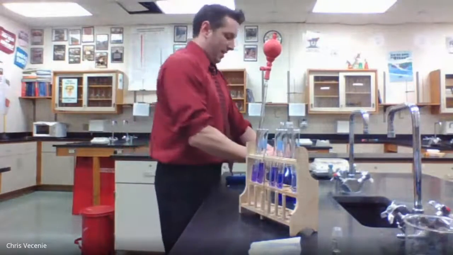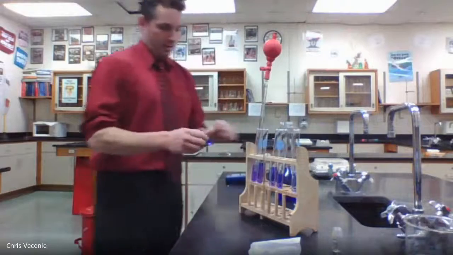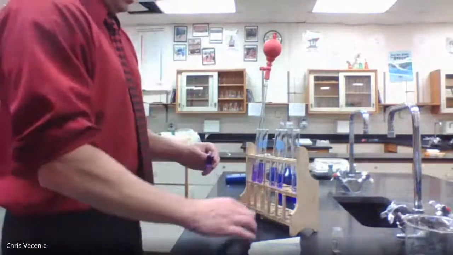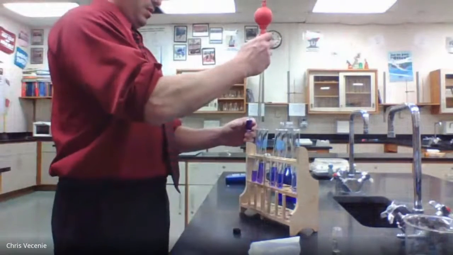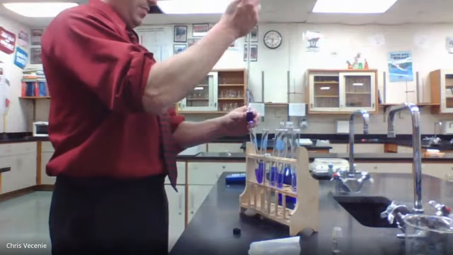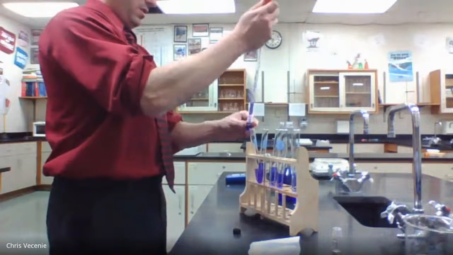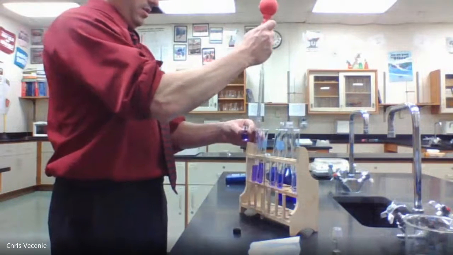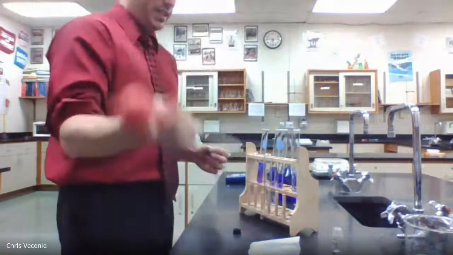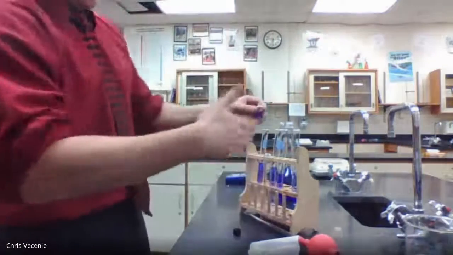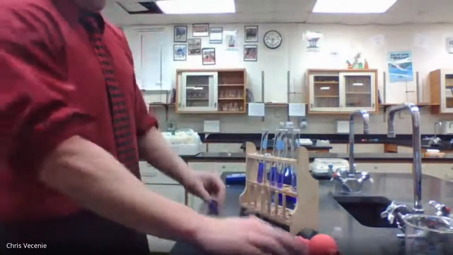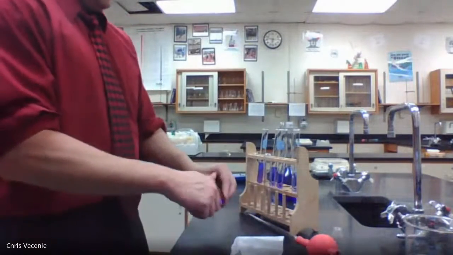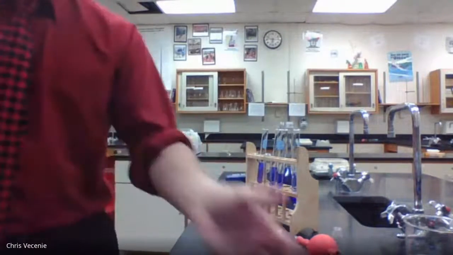All right, then I'd take that one out. Empty them back out into here. And you would simply repeat the process for each of the following 5. We go through that, and that's going to allow us to build our Beers-Lambert plot. So let me show you what that part's going to be like.